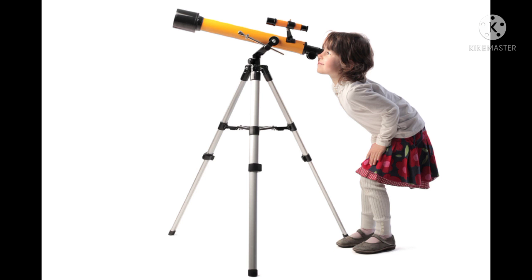The next topic which we learnt is the telescope. This telescope is used to see objects at a far away distance. It is also classified into two types. One is astronomical, another one is terrestrial.